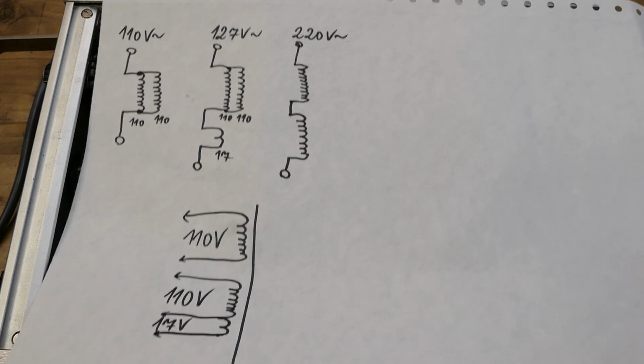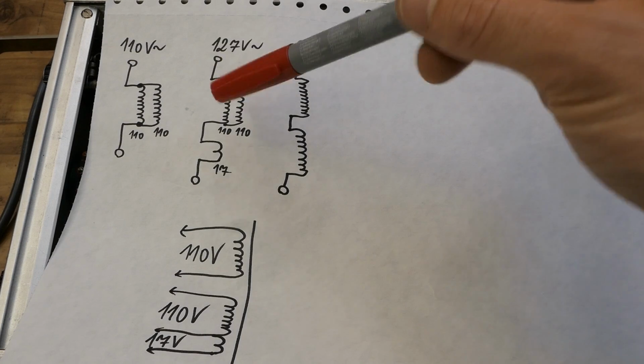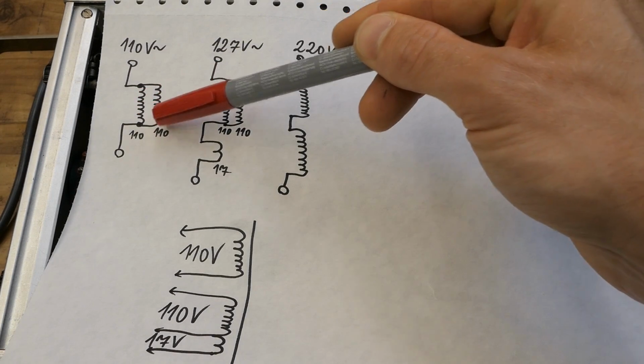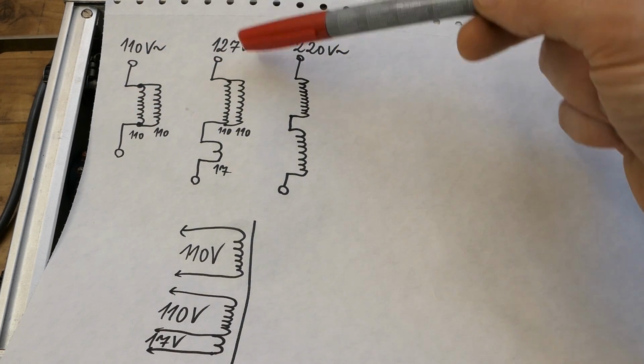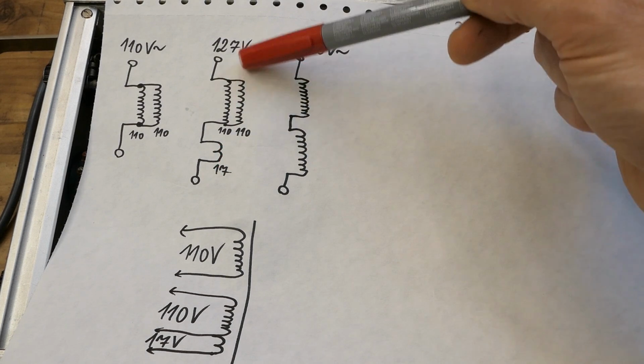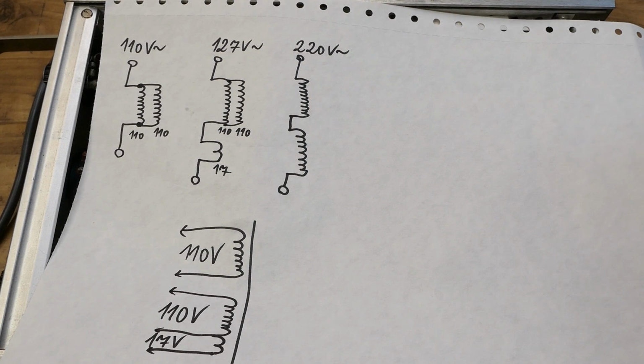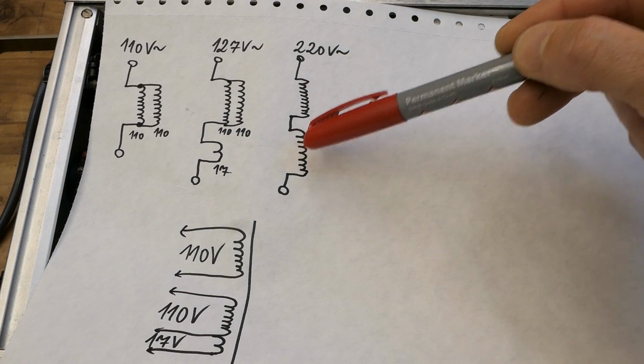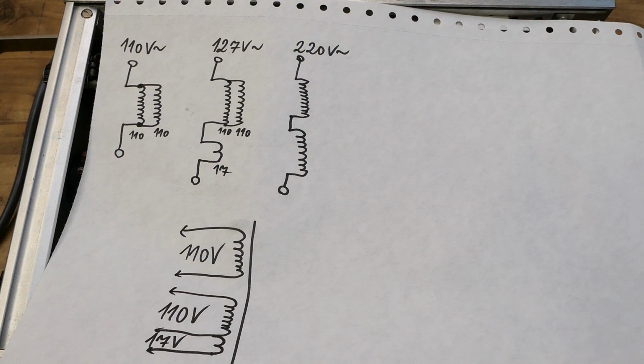And there is a voltage selector which can choose different combinations. The 110 volt windings in parallel for 110 volts, or this parallel combination with added 17 volt winding for 127 volt mains, or the 110 volt sections in series for 220 volt mains. But the selector can't select 237 volts.